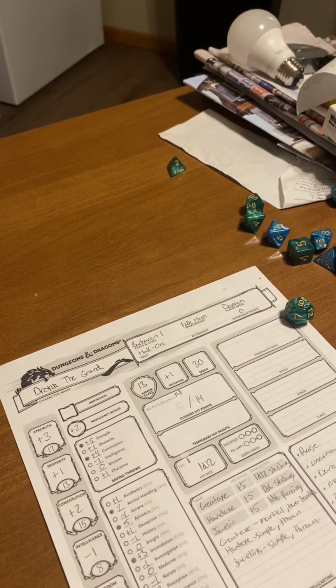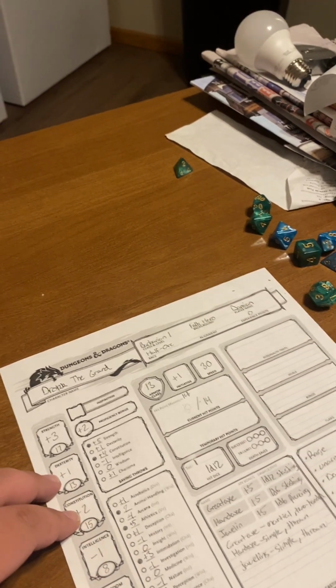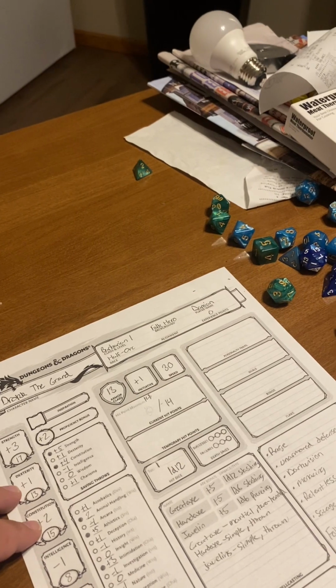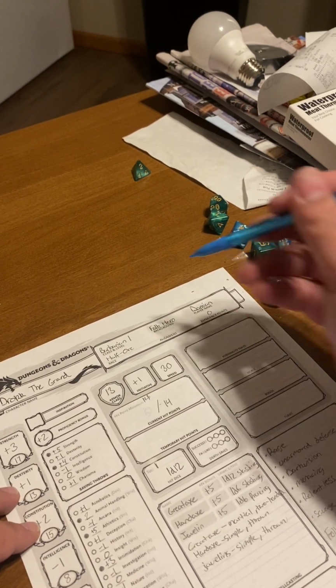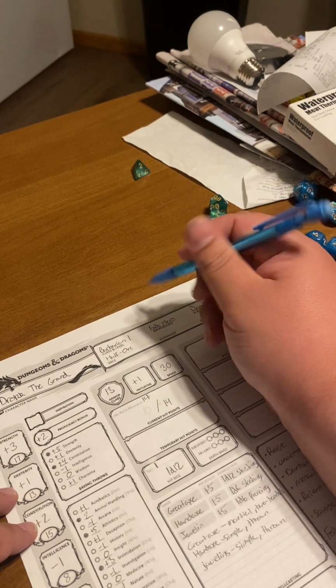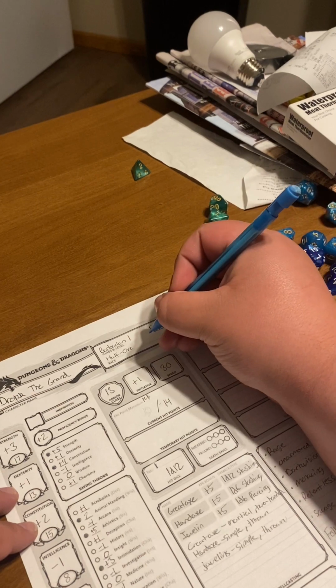Okay, for our alignment, I won't get too much into alignment as it's not really used anymore in the newer version of D&D, but since it's still on the sheet, we'll go ahead and do it.